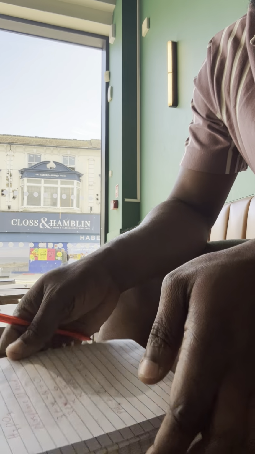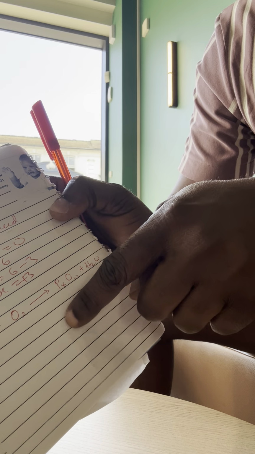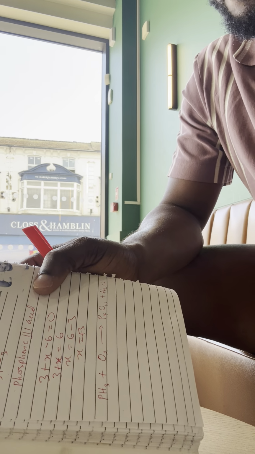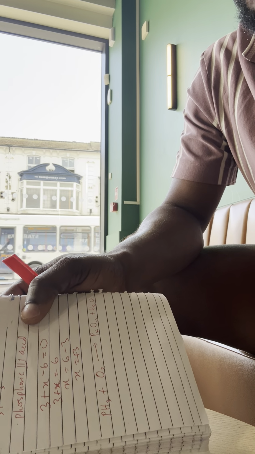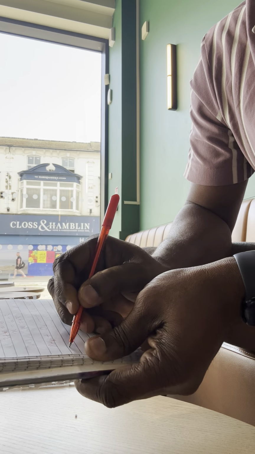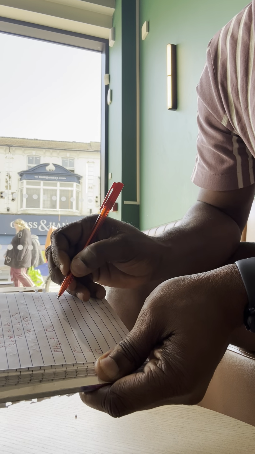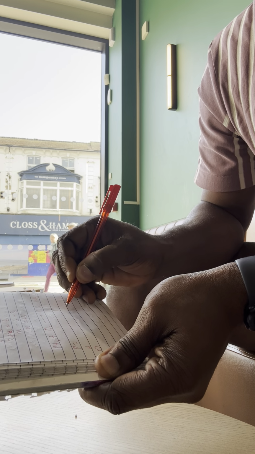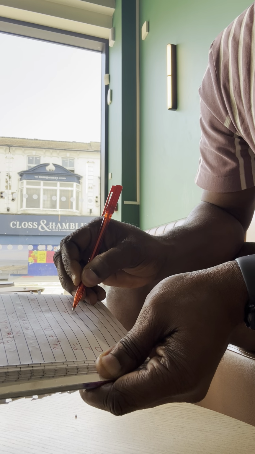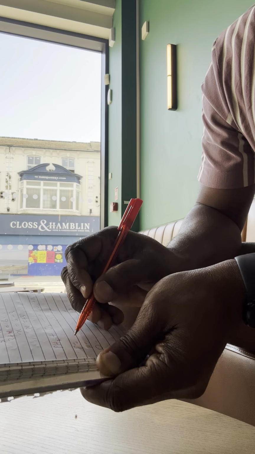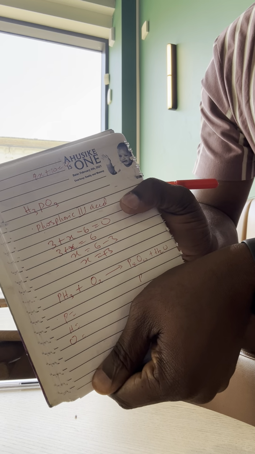So we need to balance the equation, obviously. So this is what we get, but the equation is not balanced. In balancing the equation, I like to take my time. I'm going to write out P, H, O on the left hand side, and on the right hand side I have P, H, O. So we balance it step by step.